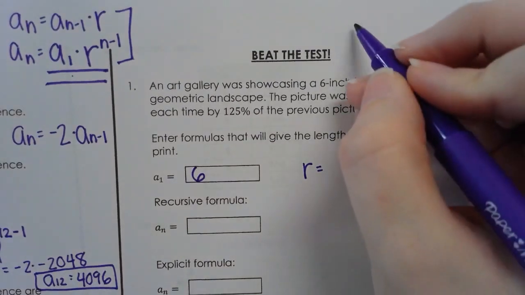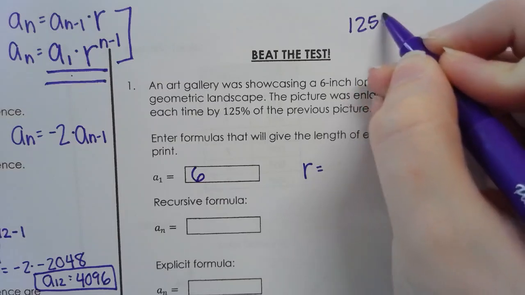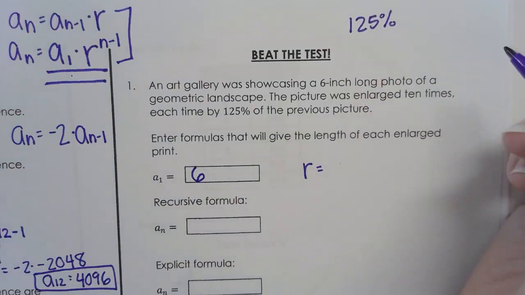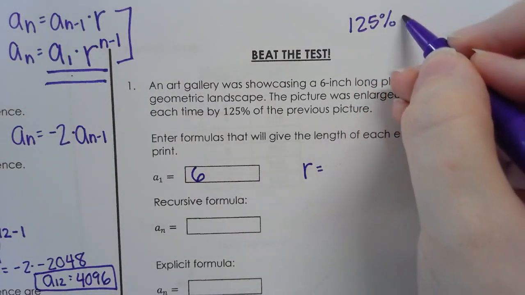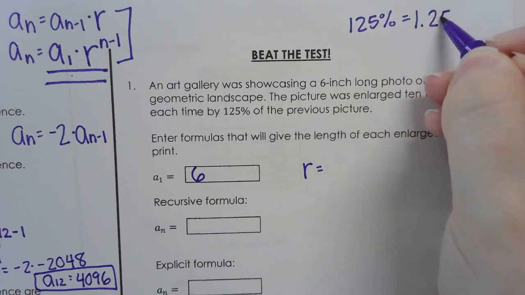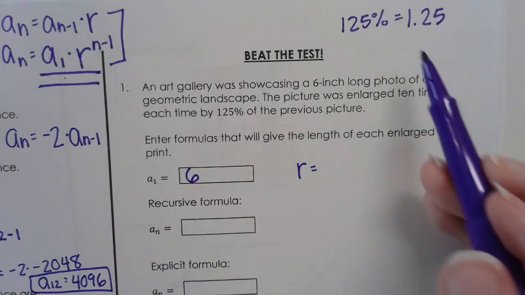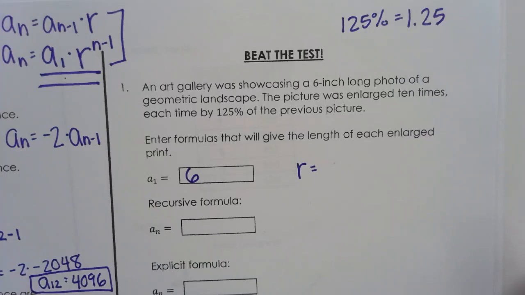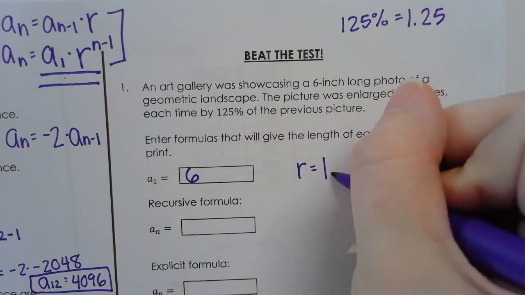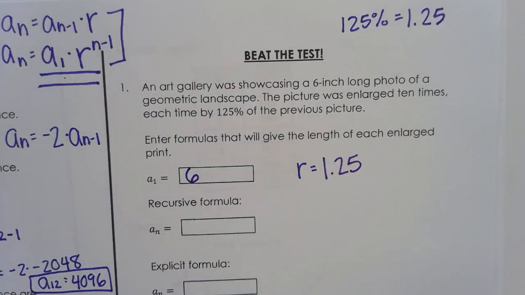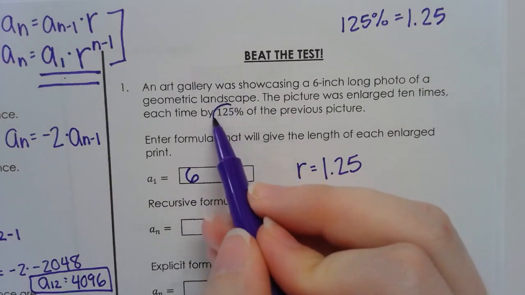So we have 125%. Let's review percents here for a second. 125% is the same thing as 1.25. Do you agree? The one whole is the 100%. The 0.25 is the 25%. Okay? So this is 1.25. My common ratio is 1.25 because of this 125%.